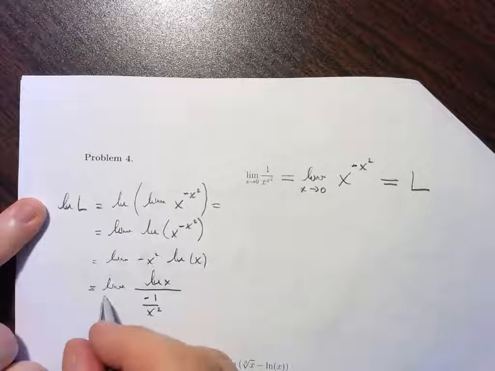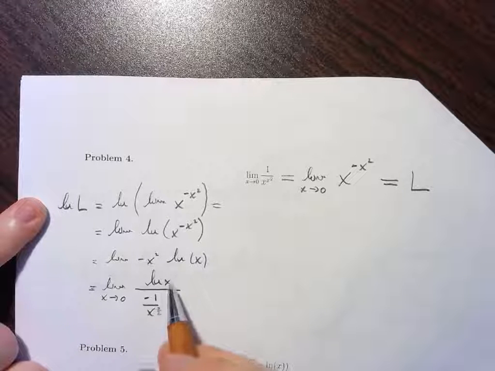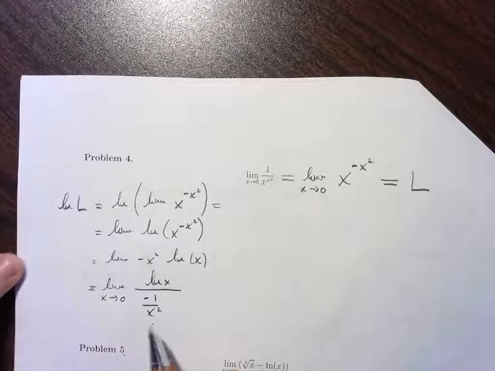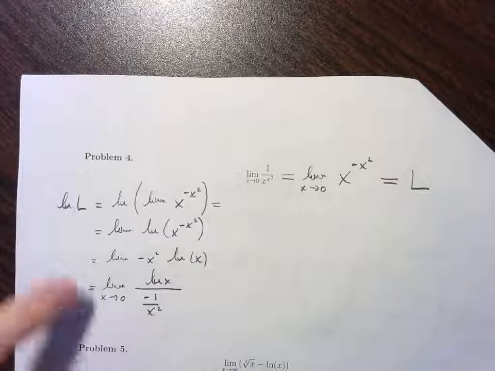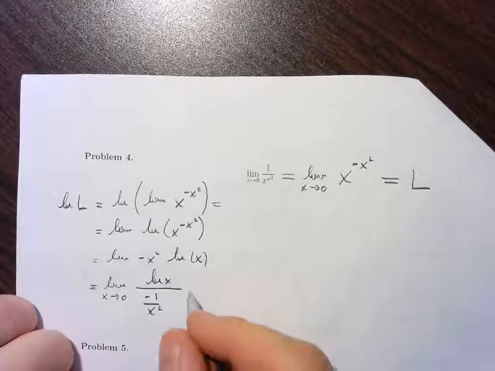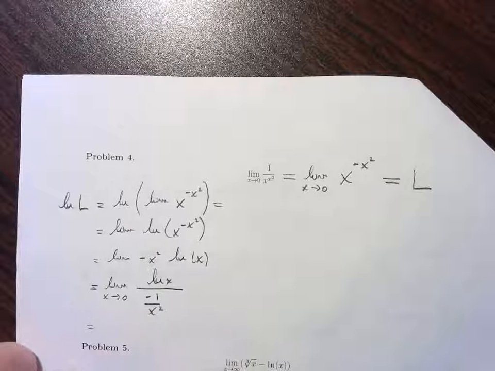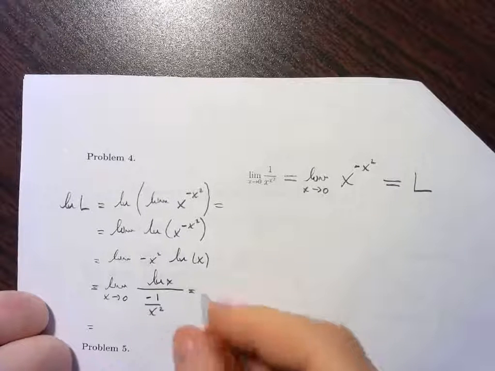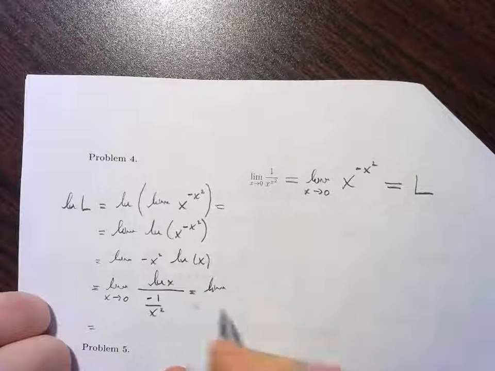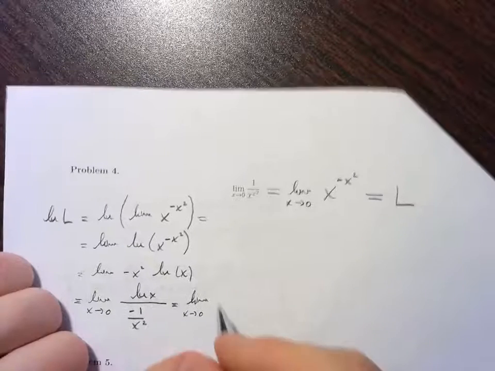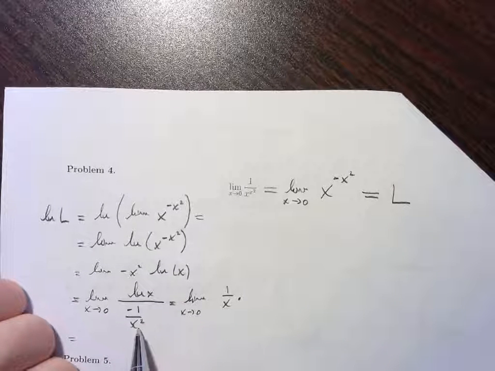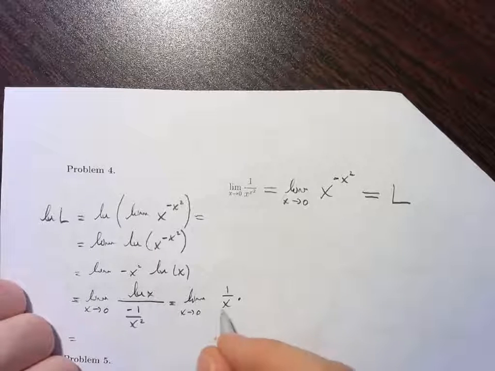And now, as x approaches 0, ln goes to minus infinity, and so does this function, the negative 1 over x squared. So now I apply L'Hopital's finally, right? So this is the limit. Let me write it over here because I'm running out of space. So it's the limit as x approaches 0. Derivative on top is 1 over x. Derivative at the bottom is negative 2, which comes down with the minus sign, so it's just positive 2.